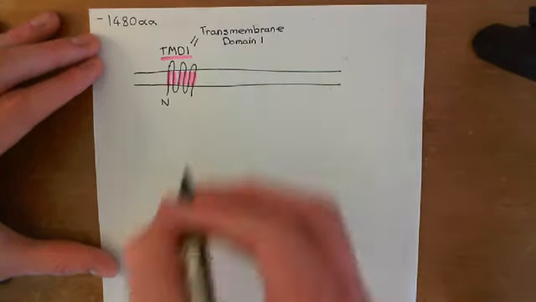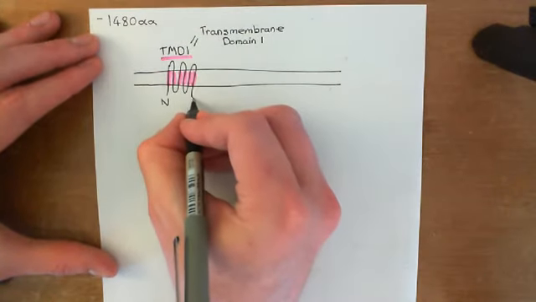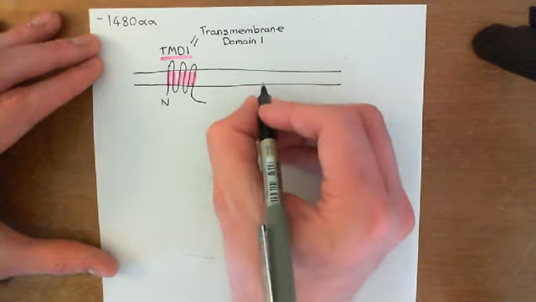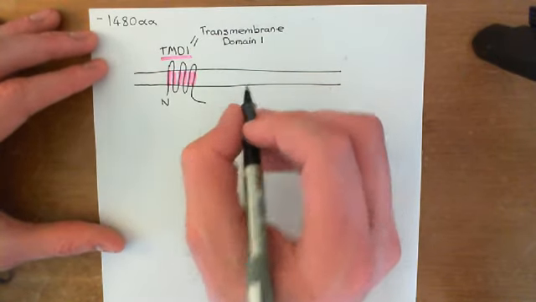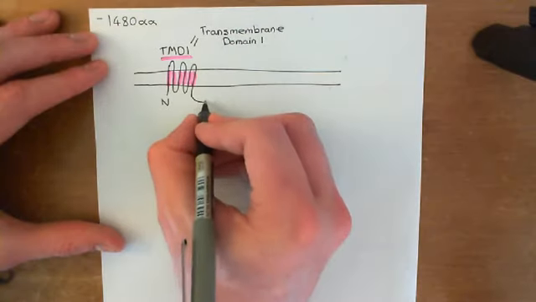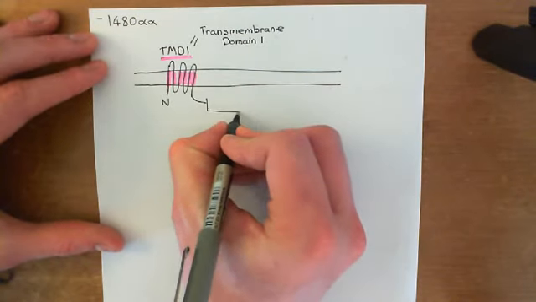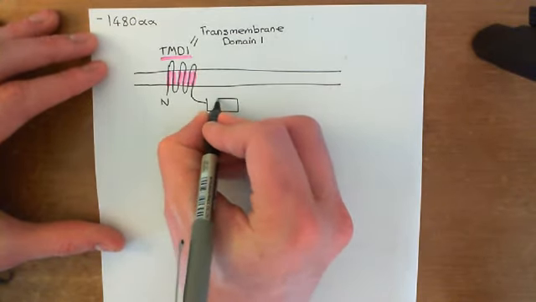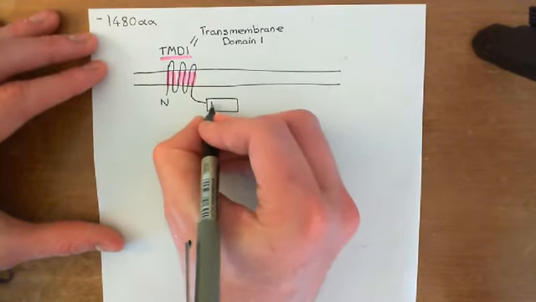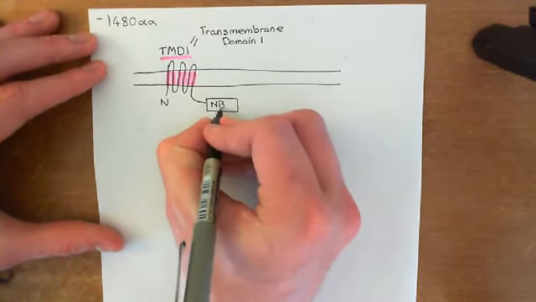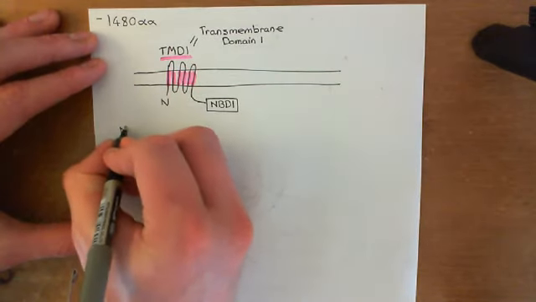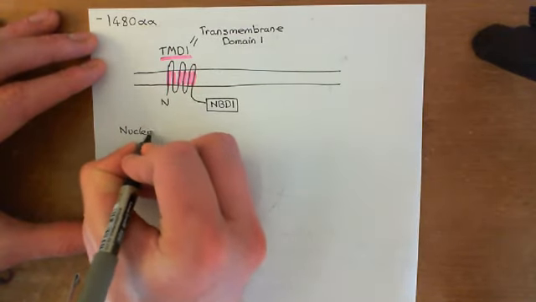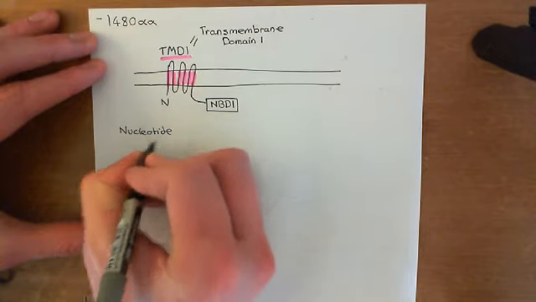Then, between transmembrane domain 1 and what's going to be transmembrane domain 2, which I haven't drawn yet, you're going to have a number of important domains. So let me put these on. Here is our first domain, and this domain is known as NBD1. What does that stand for? That stands for nucleotide binding domain 1.